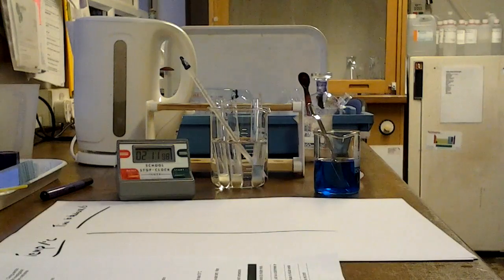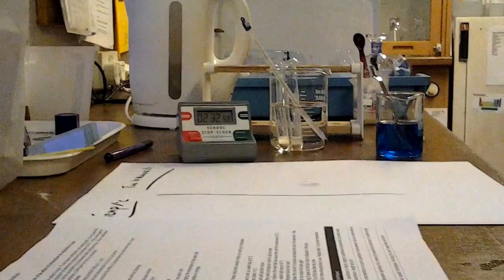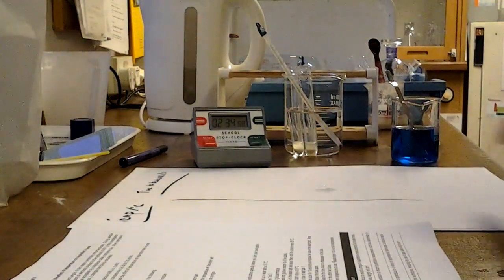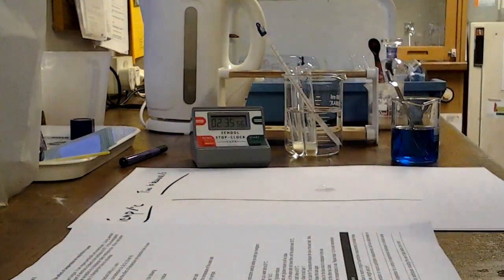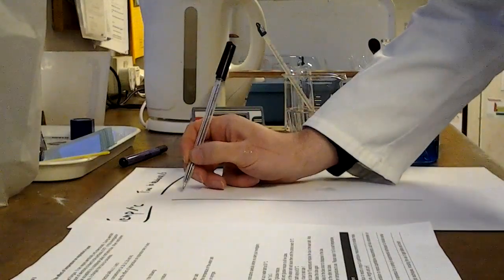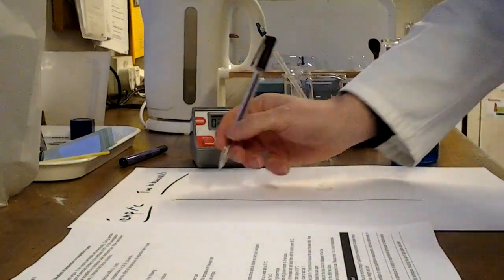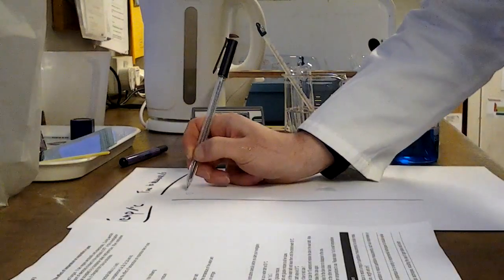Okay then, so the experiment's been running for a few minutes now, and if I just show you what's happened to the colour, you can hopefully see that that blue colour that was completely throughout the entire tube has now kind of largely disappeared from it. There's a little bit of blue at the top, and we'll talk about that in a moment. So I'm going to judge that as having reached the end point. So we've had decolorization, so I'm going to stop the clock, and I've got a time of 2 minutes 35 seconds. So let's write that down.